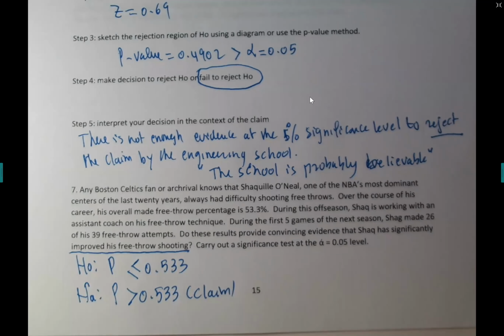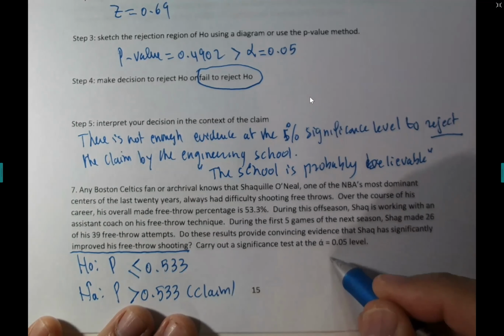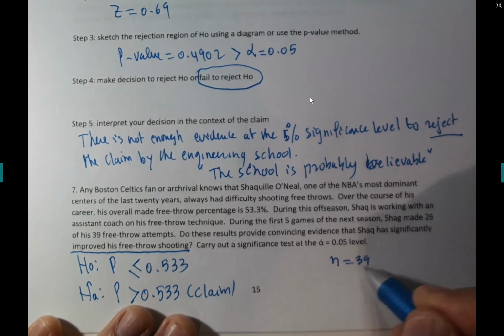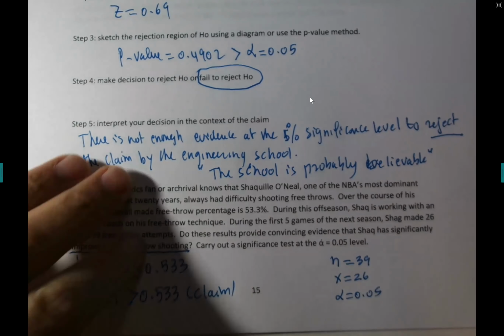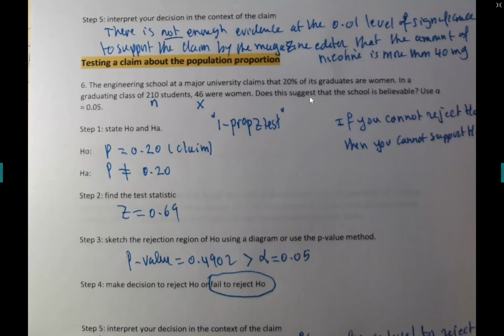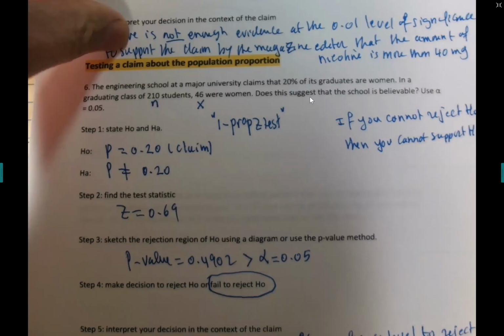When he says improve, it's a plus, greater. When he says reduce, for example, it's a less than. So, guys, we have n is 39 and x is 26 and alpha is 0.05. That's all I need. So I'm going to move you to the next page and show you what's happening there.